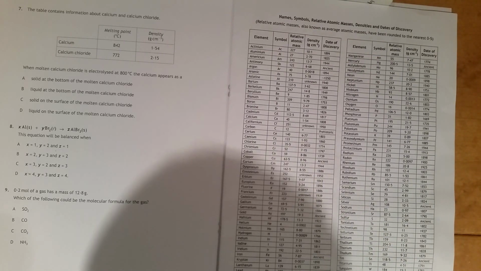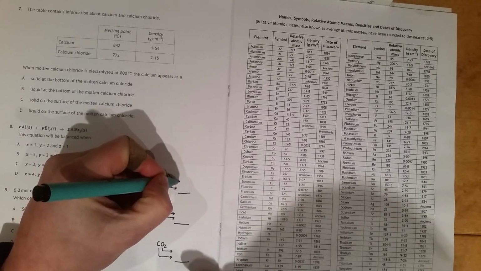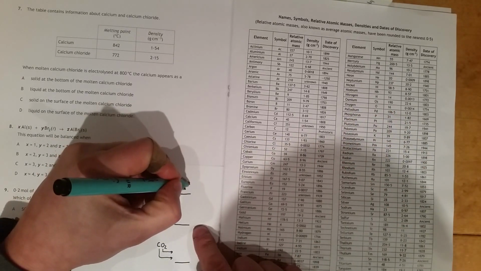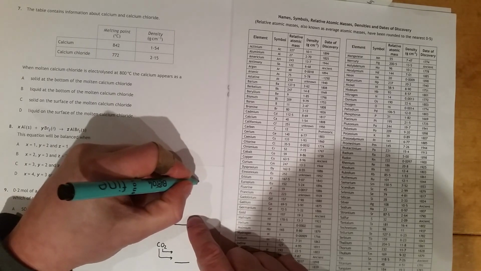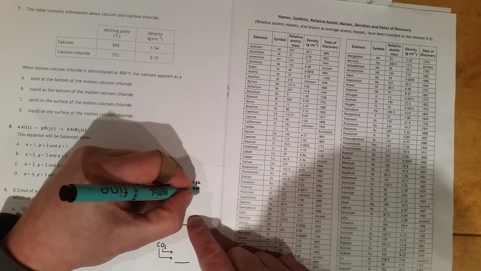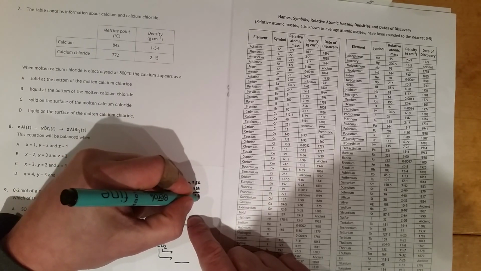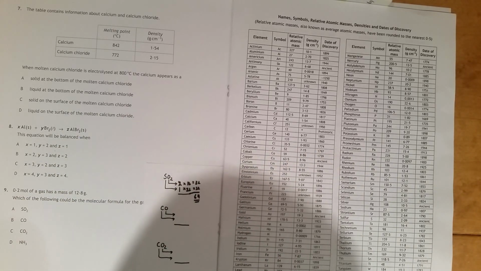Using this page of a data book, we can go through them. The top one is sulfur dioxide. So we have 2 oxygens and 1 sulfur. Oxygen weighs 16 and sulfur weighs 32. 2 times 16 is 32, 1 times 32 is 32, and together we've got 64, which was what we were looking for. So the answer is A.